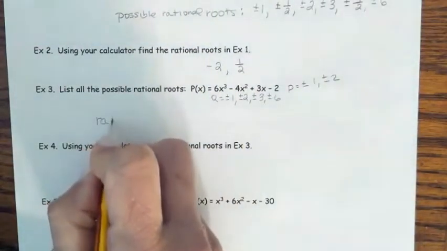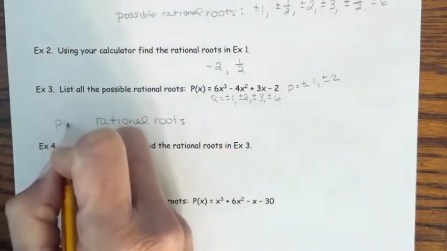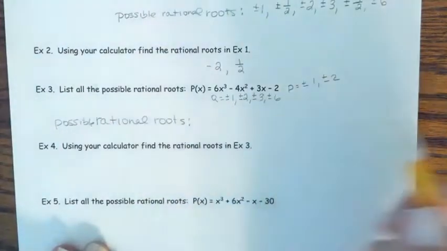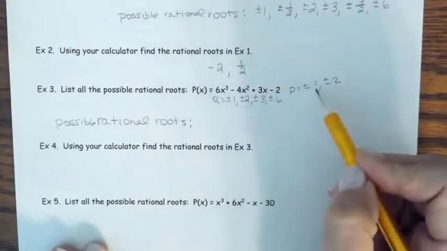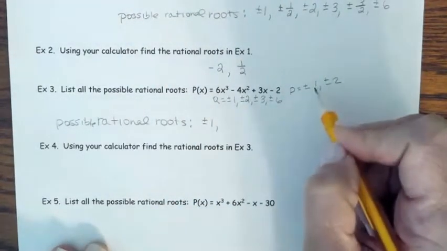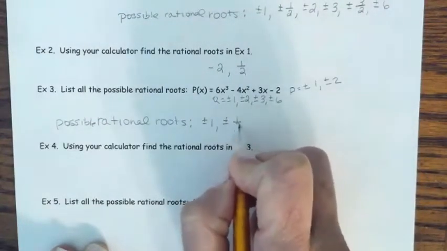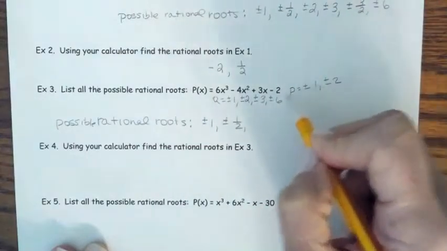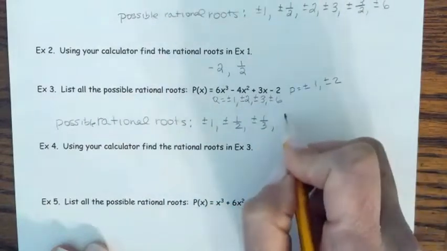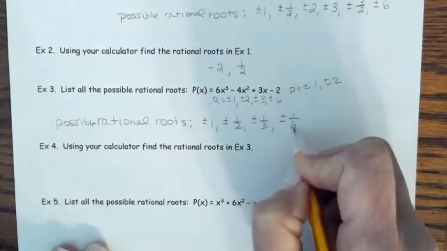So possible rational roots. So p over q. Plus or minus 1 divided by plus or minus 1, plus or minus 1. Plus or minus 1 divided by plus or minus 2, plus or minus 1/2. Plus or minus 1 divided by plus or minus 3, plus or minus 1/3. Plus or minus 1 divided by plus or minus 6, plus or minus 1/6.